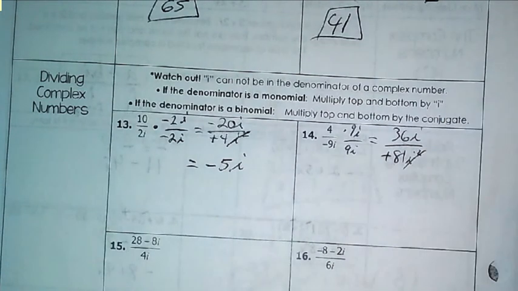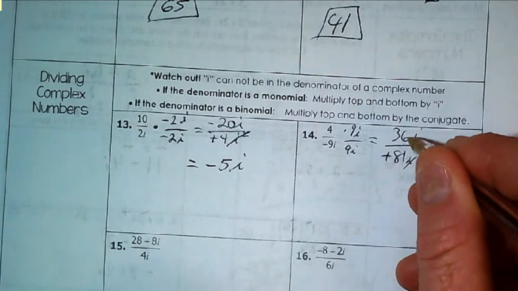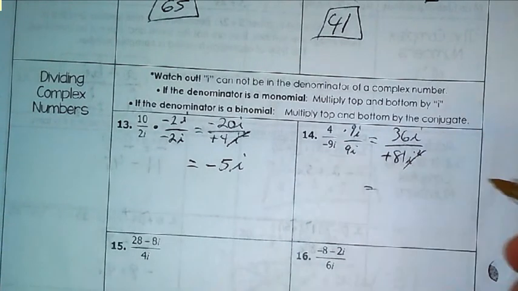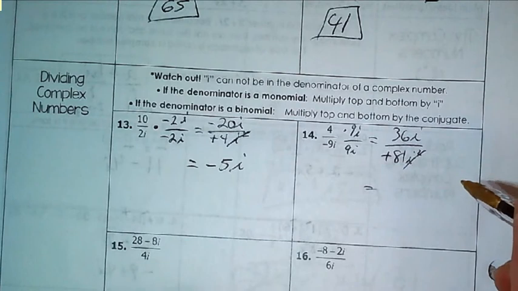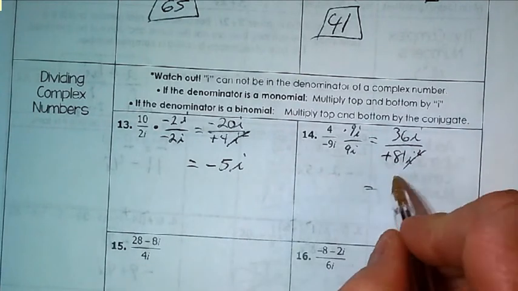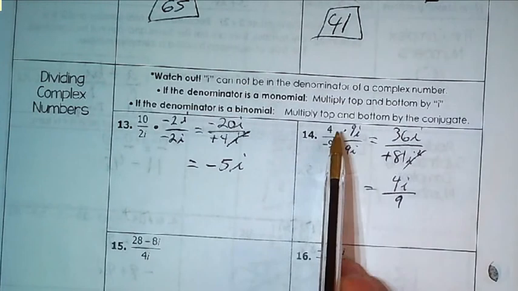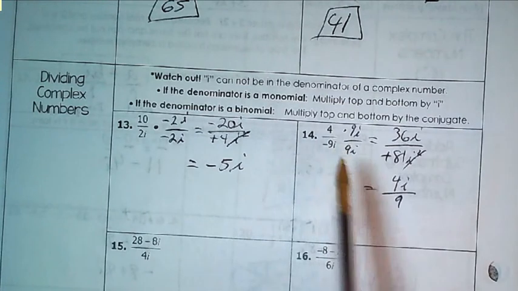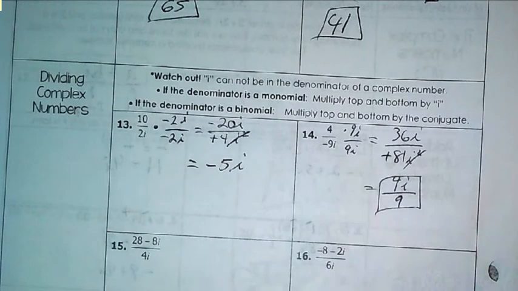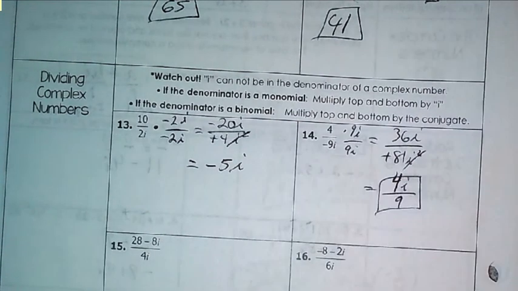So this can be simplified. 36 over 81 can be reduced to 4 over 9, I believe. Right? But this time, it's 4i over 9 instead of 4 over negative 9i. Okay? So you would just leave it like this. As long as the i is in the numerator, you're good. It's just that the i cannot be in the denominator.